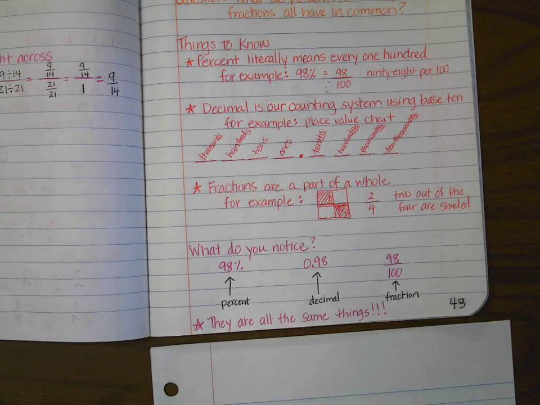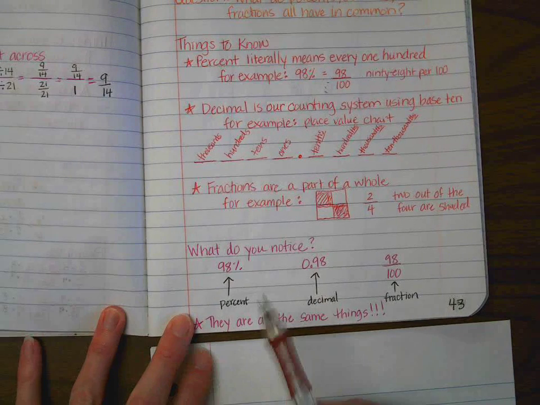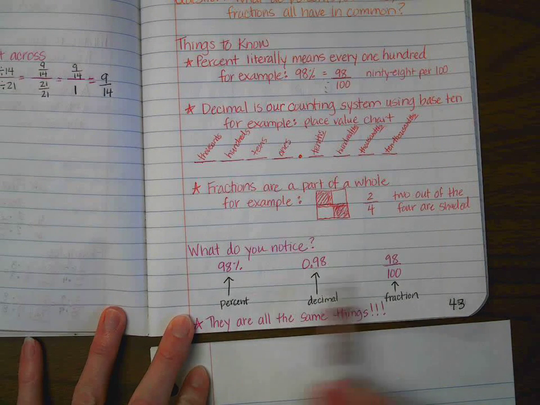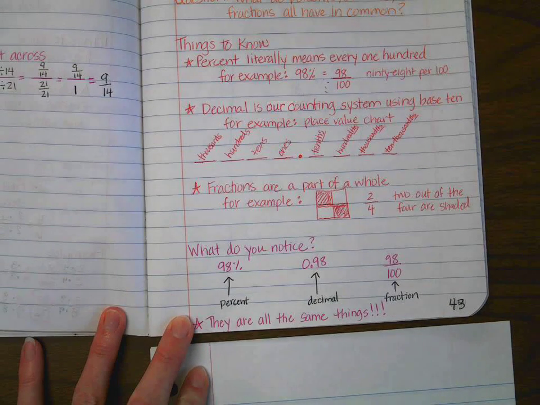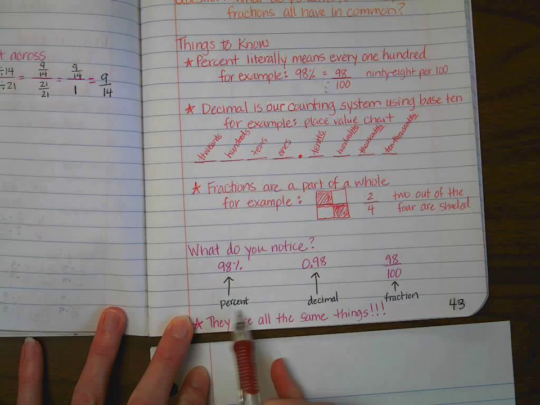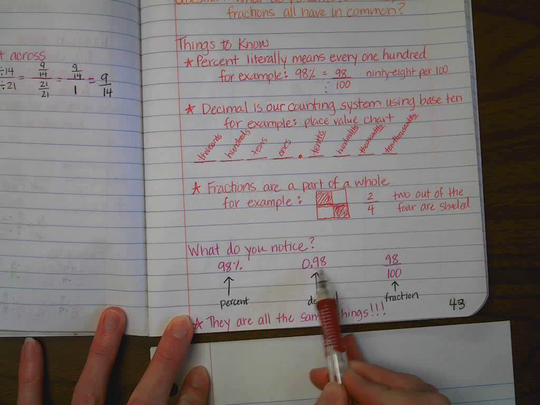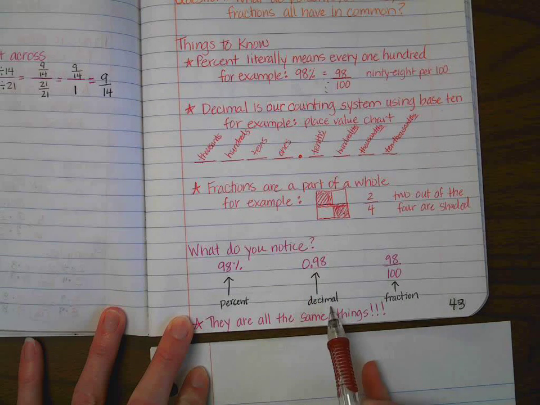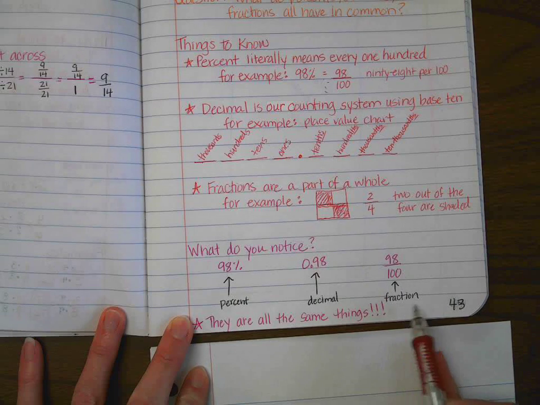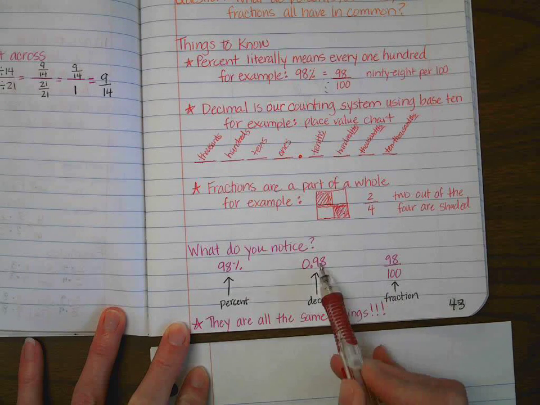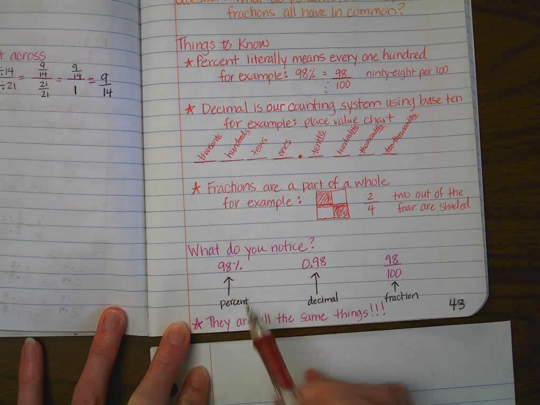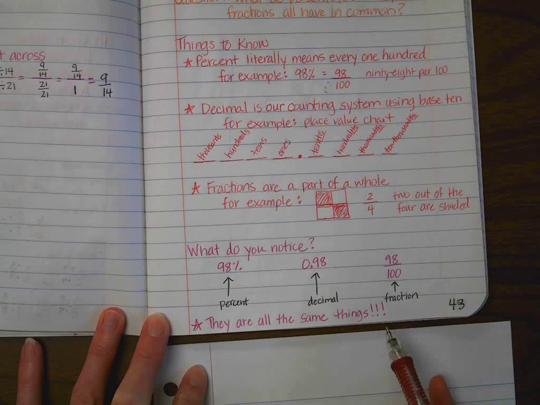And that's exactly what we're focusing on in our lesson today, is we are going to figure out how to take one form of these 3 and turn them into the other. So 98% is the percent form, 0 and 98 hundredths is the decimal form, and 98 hundredths is the fraction form. All 3 of these, even though they look different, mean the exact same thing.